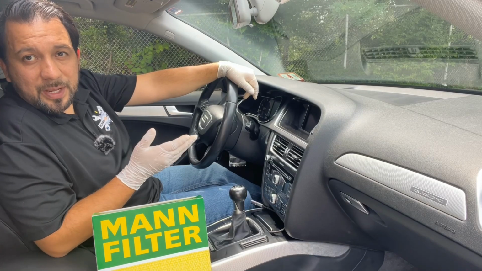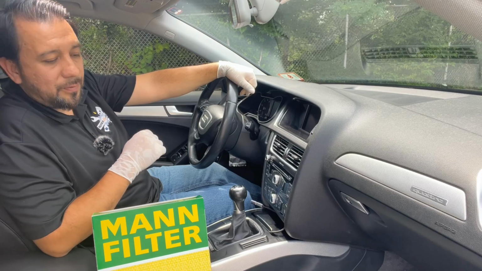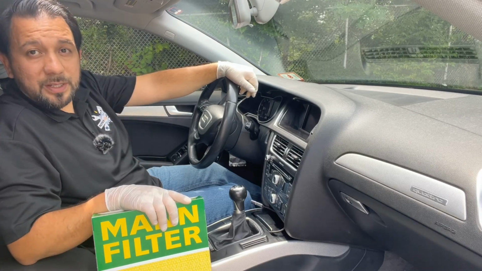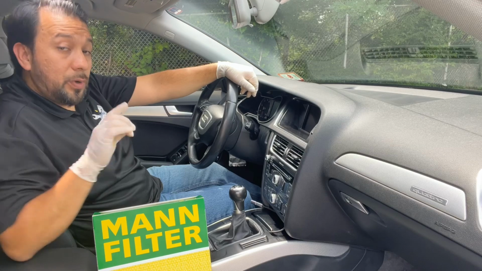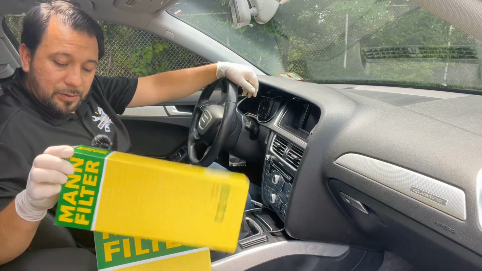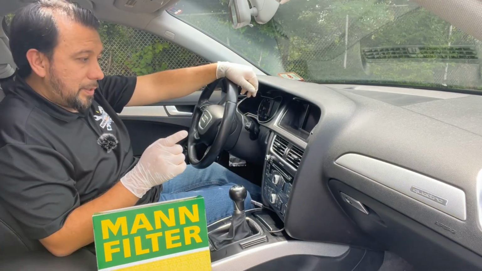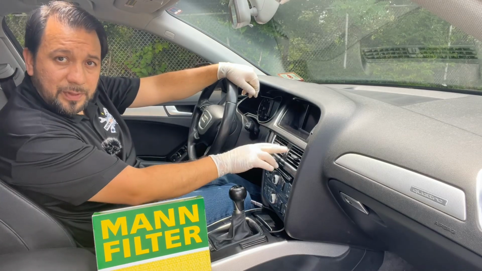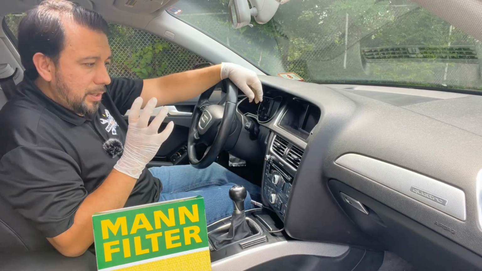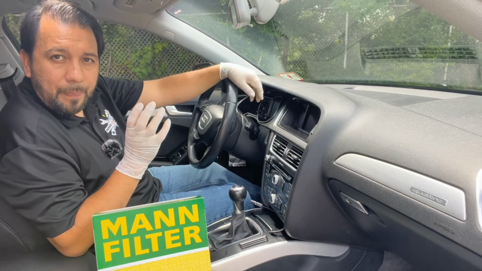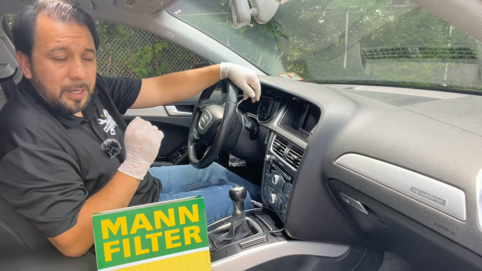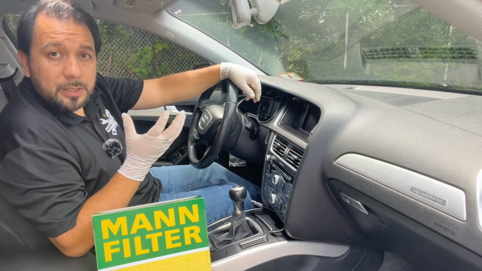This is Jose. Here I am with this 2014 Audi A4, and today we're going to be replacing the cabin filter. We're going to be replacing the air cleaner, or air filter, also. But most importantly, we're going to be cleaning this ventilation system, because the car is creating a moldy smell, and that's because of the condensation that's staying there.